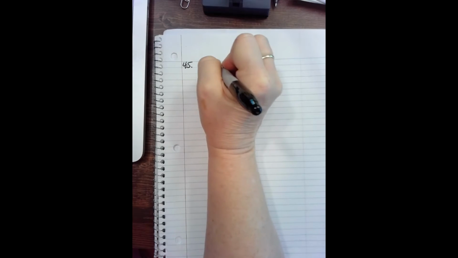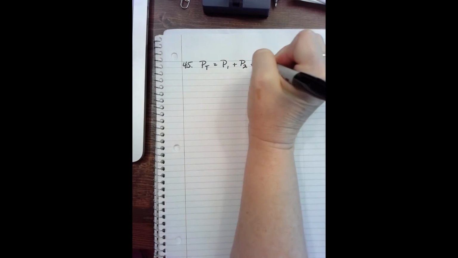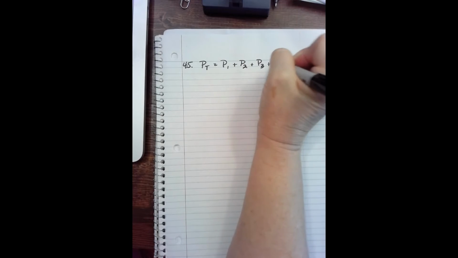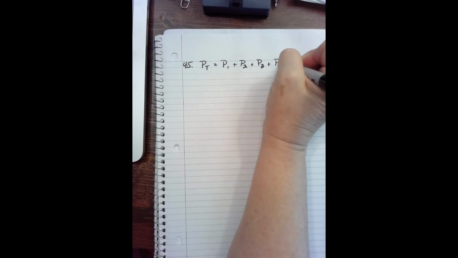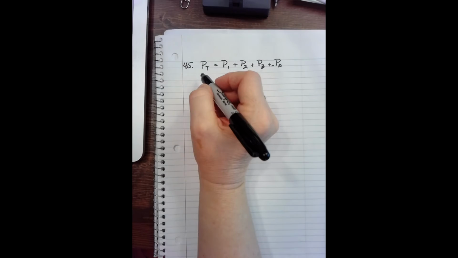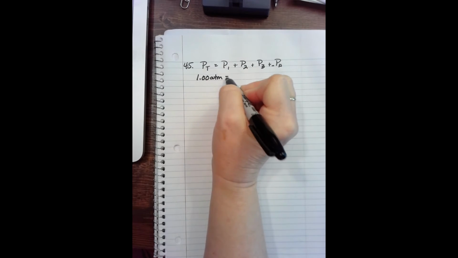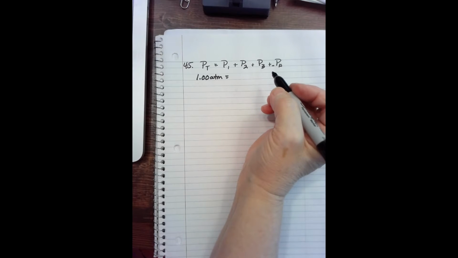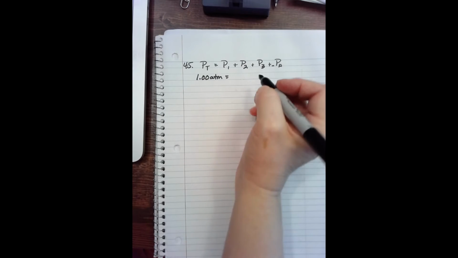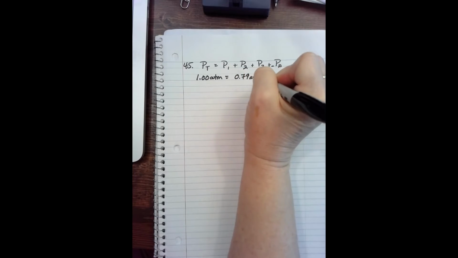So this is number 45 on this page. If you recall, Dalton's law says that the total pressure is equal to all of the pressures inside a container, up to any number of pressures that we have. So it tells us here that our total pressure is 1.00 atm. And then we've got this list of gases. The nitrogen is 0.79 atm.